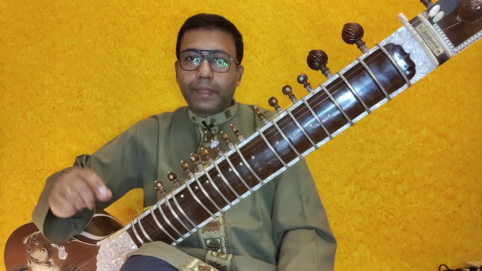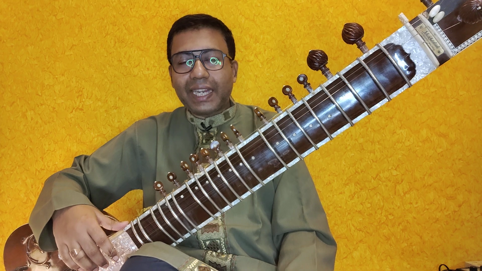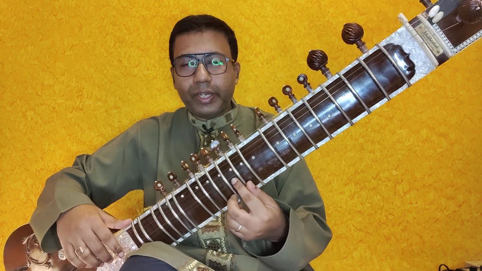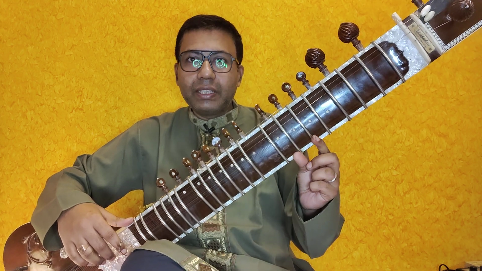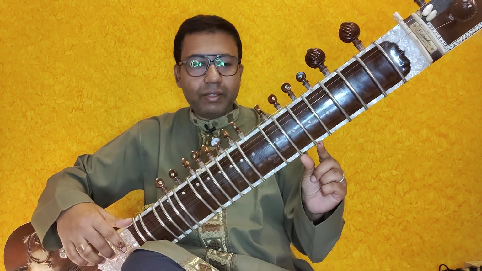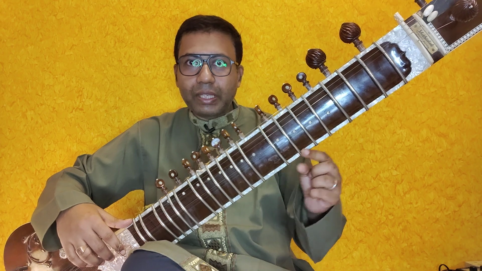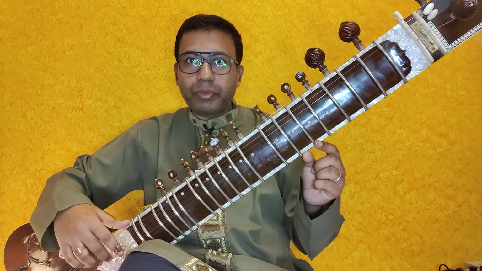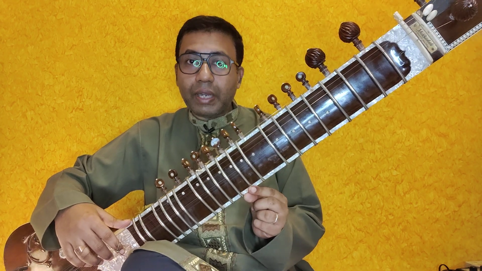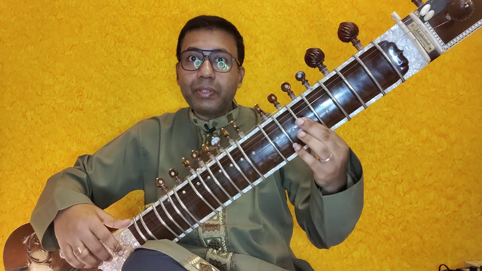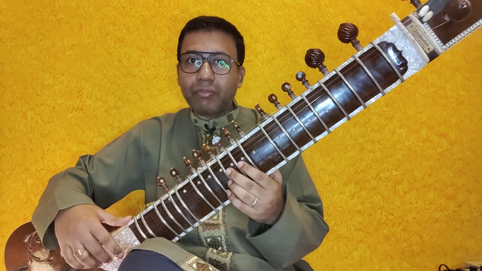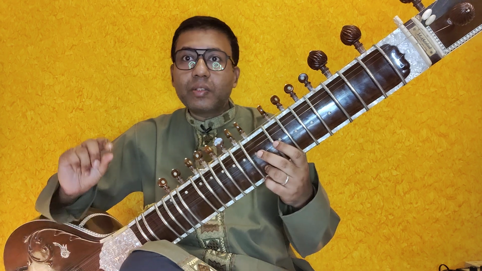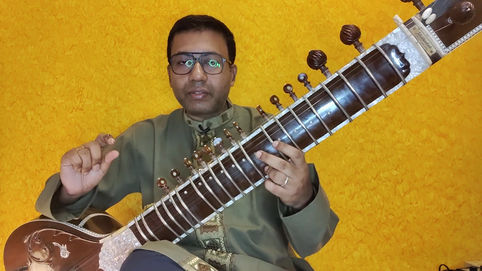Now there are three distinct types of differences between two consecutive notes. You have seen when we played Ni and Sa, the distance is very small. There is no big gap between Ni and Sa, so we cannot place another note in between Ni and Sa, or Shuddha Ga and Shuddha Ma. So that distance between Shuddha Ni and Sa, or Ga to Shuddha Ma, or Pa to Komal Dha, is the small distance.